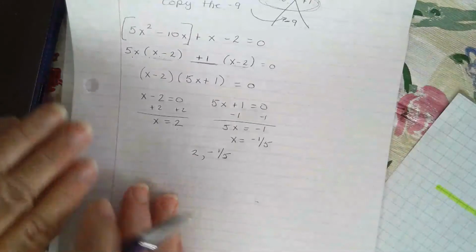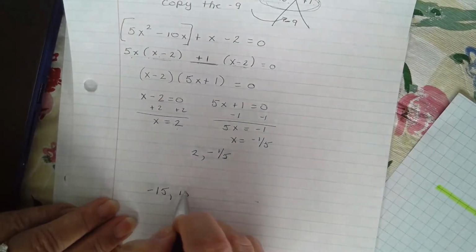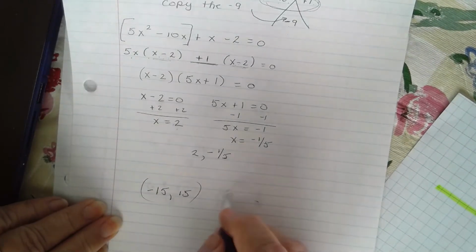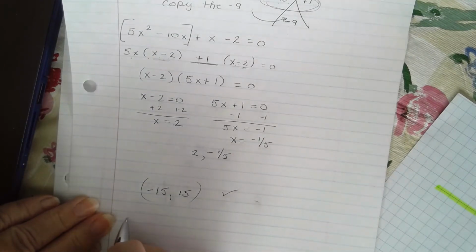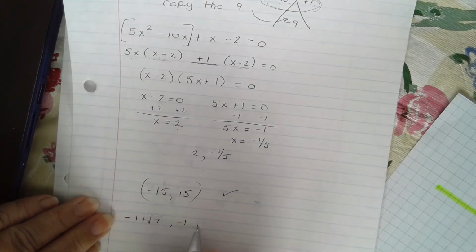The problem where the answers were -15 and 15, and you missed it because you put it in parentheses, I went back and gave you credit for that one. And then there was a problem, I believe I'm right, that it was -1 plus the square root of 7, -1 minus the square root of 7.